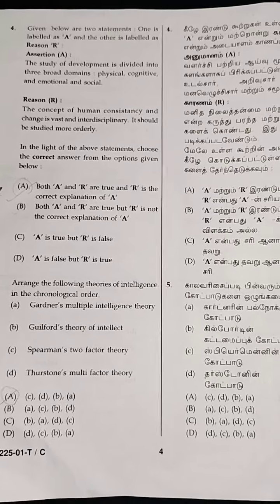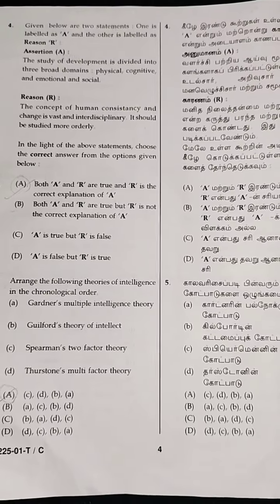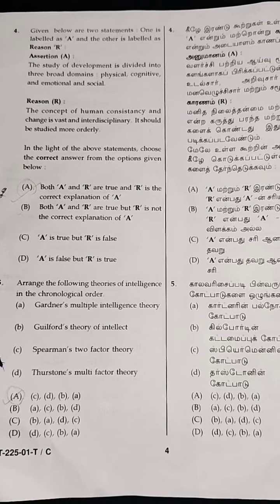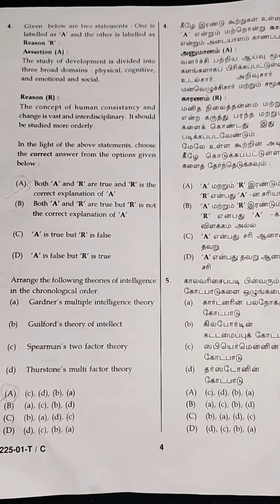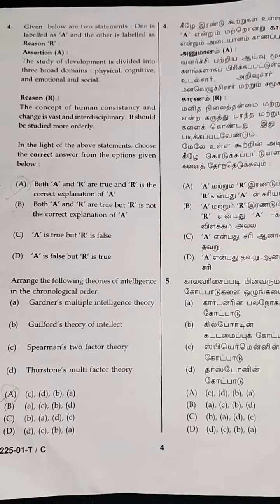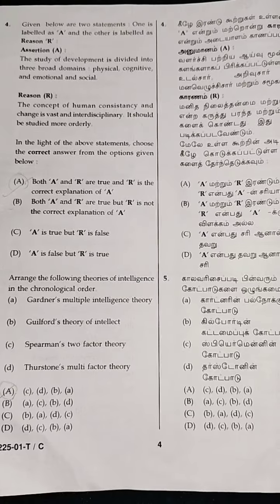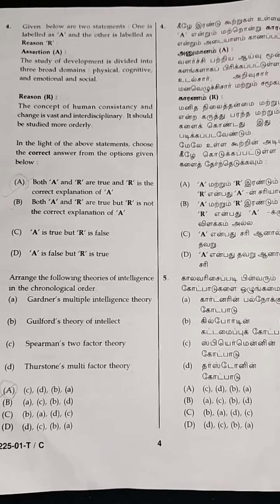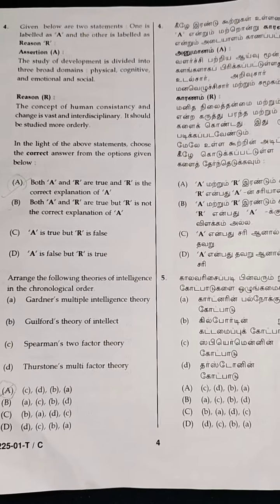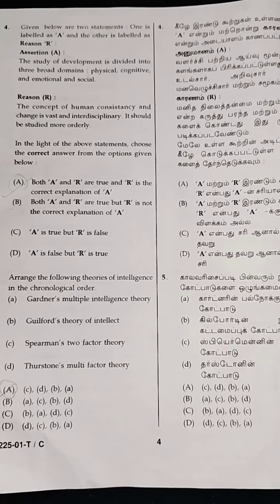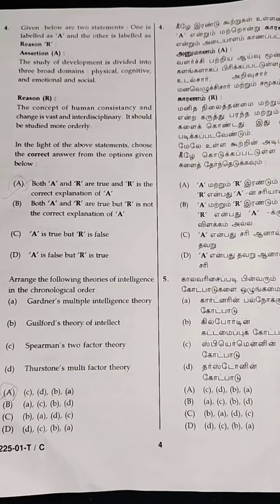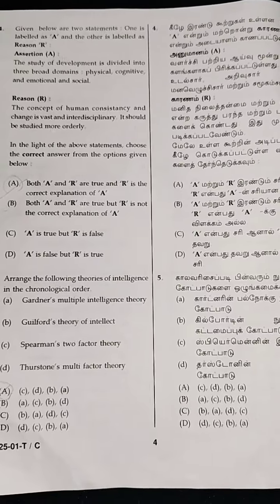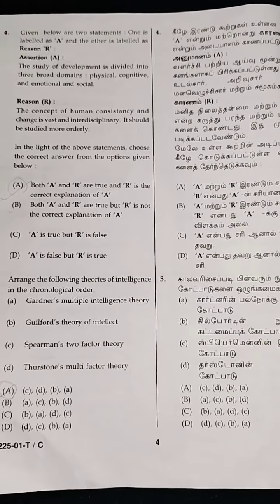4. Given below are two statements. One is labeled as Assertion A and the other is labeled as Reason R. Assertion A: The study of development is divided into three broad domains: physical, cognitive, and emotional and social. Reason R: The concept of human consistency and change is vast and interdisciplinary. It should be studied more orderly. So the answer is option A. Both A and R are true and R is the correct explanation of A.